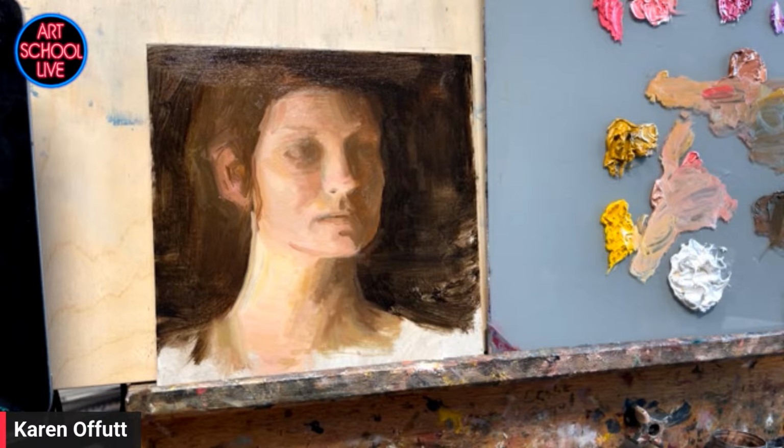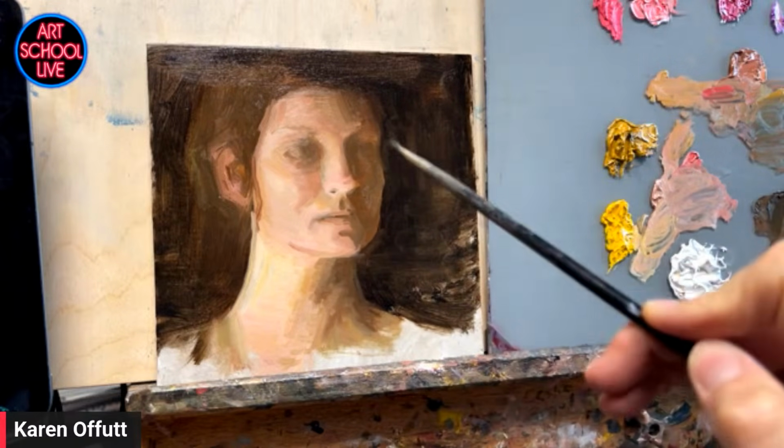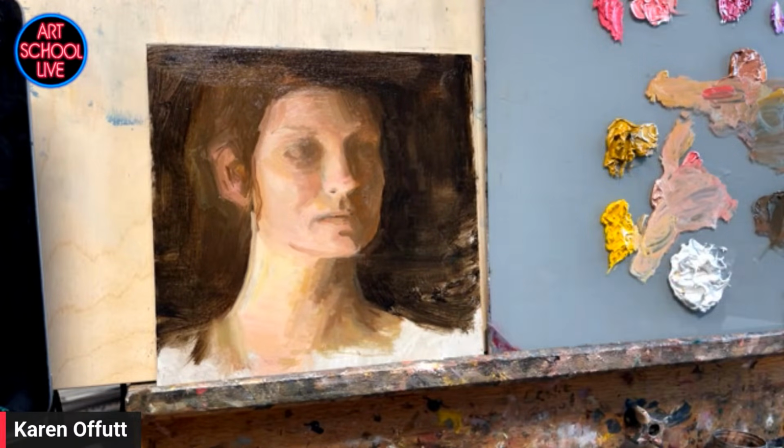So I don't want to go too dark too soon. Basically my idea is I'm doing comparative measuring, whether I'm painting from a photo or from life. It's painting from observation, and what I want to achieve is that immediacy.